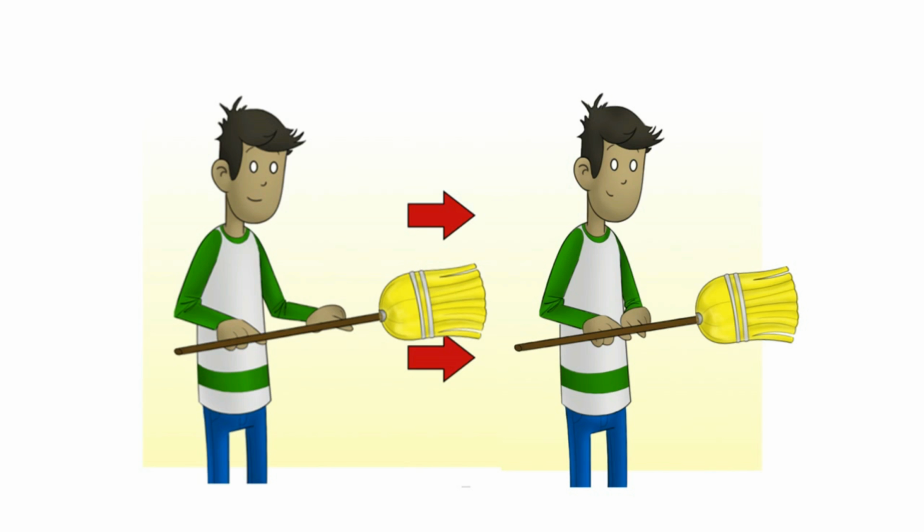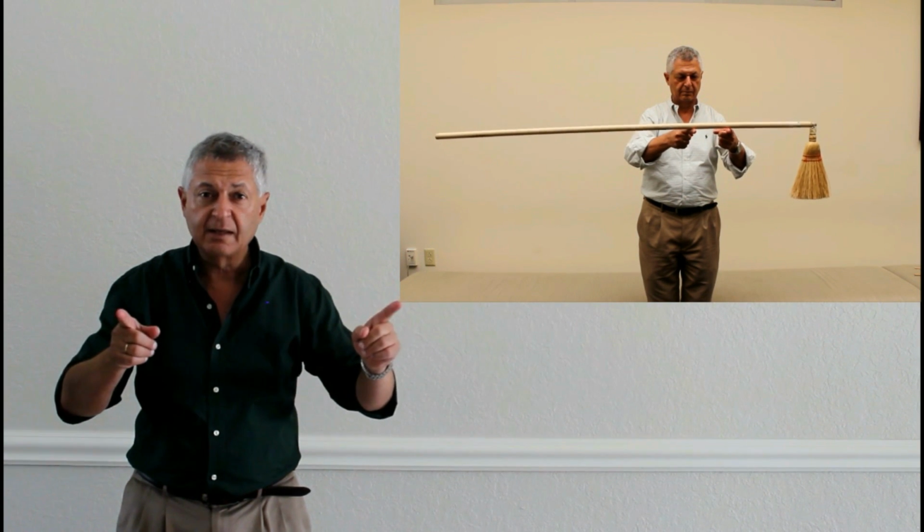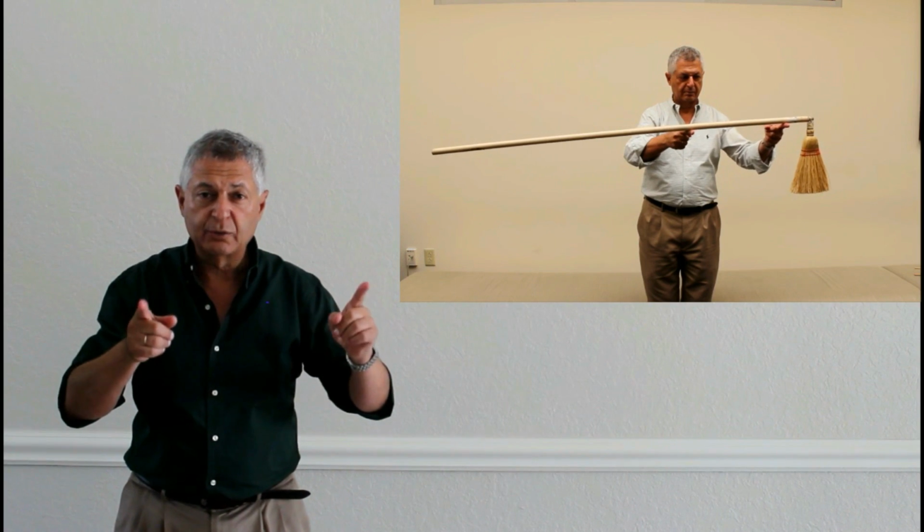It also works with a broom. The stick does not have to be symmetric. Take a broom, do the same experiment back and forth, and you will see very similar results. Again, it's your call to try to explain what is really happening.